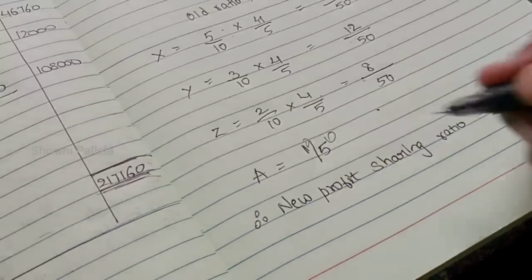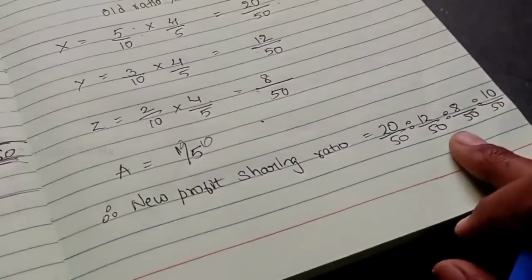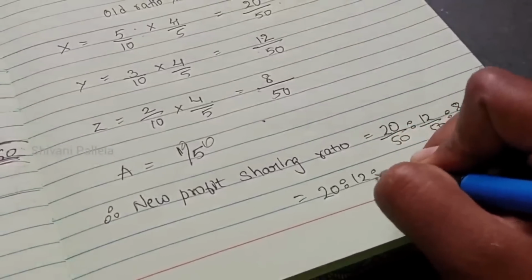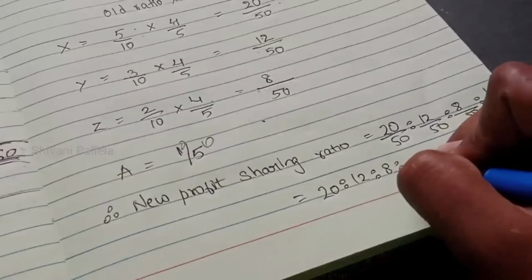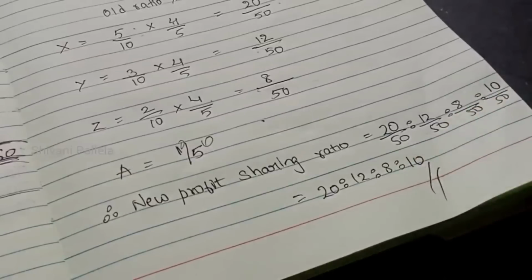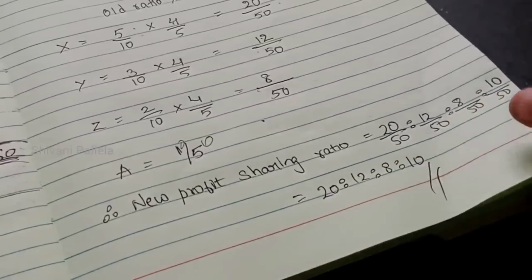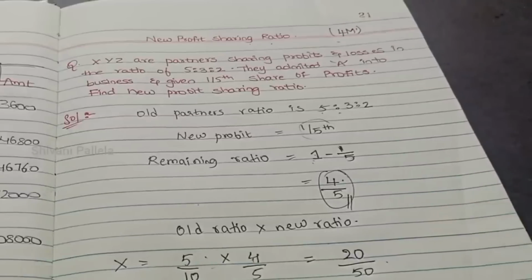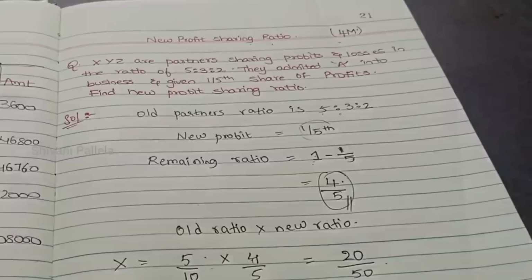Here we are adding a zero to increase the numbers. So this is the new profit sharing ratio: 20 is to 12 is to 8 is to 10. This is the answer. Like this, you need to calculate the new profit sharing ratio, which is a compulsory and important short question, and you can score 4 marks by doing this.